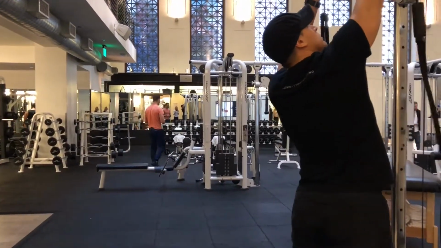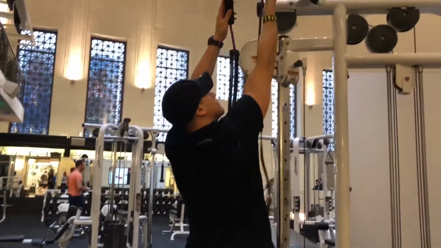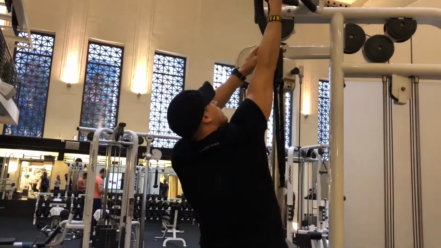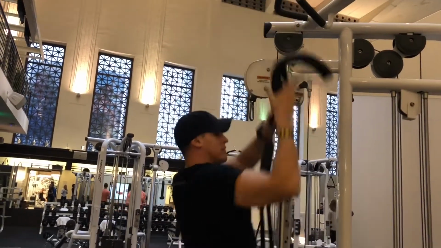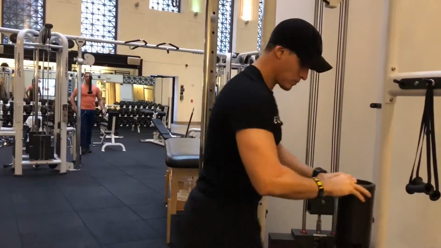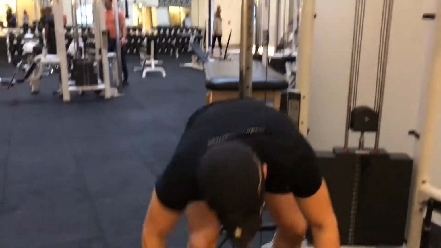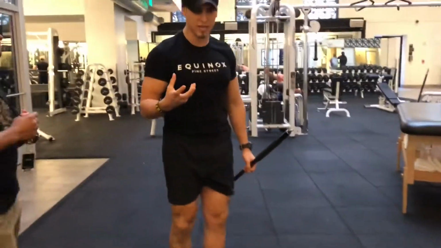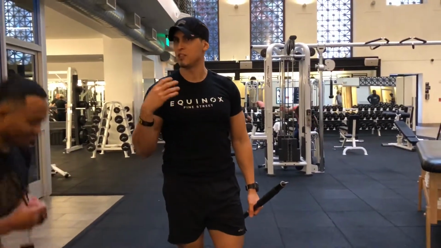So we just took the cook bands, the standard resistance band, to just create the same mindset here, right? Just understanding the movement pattern.